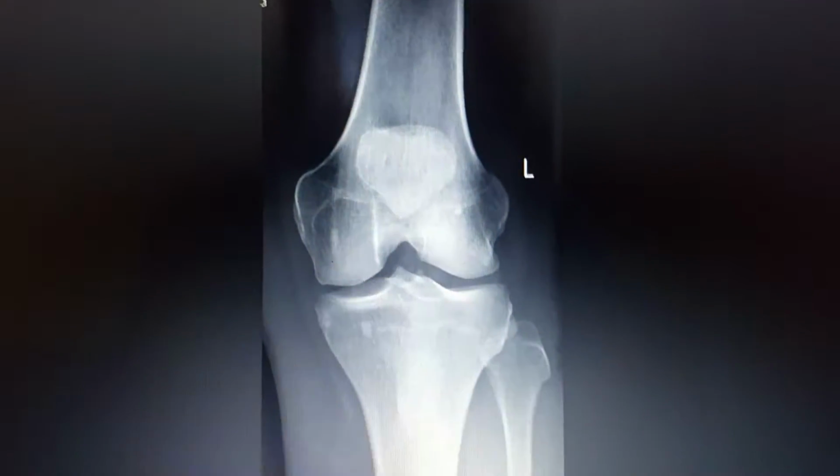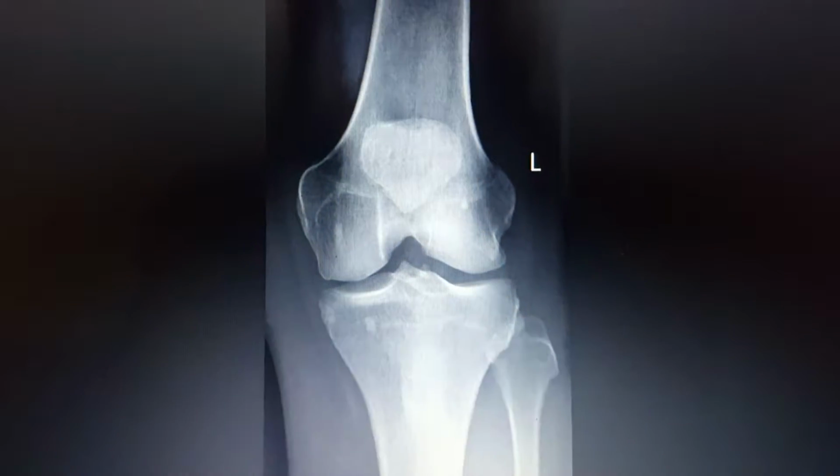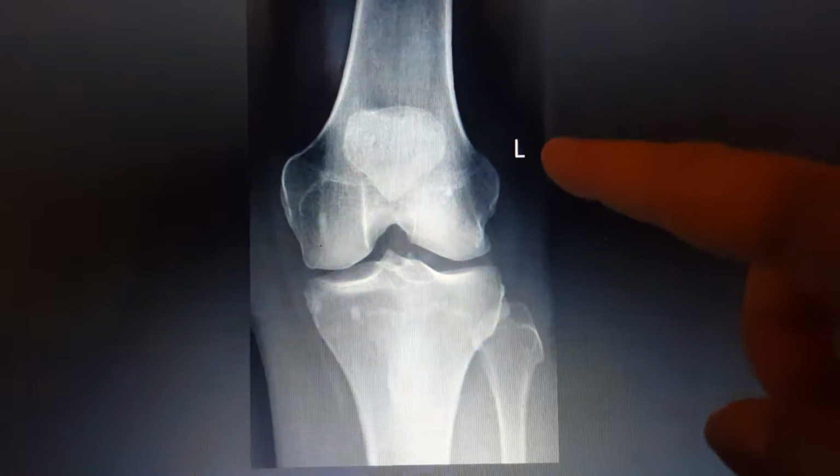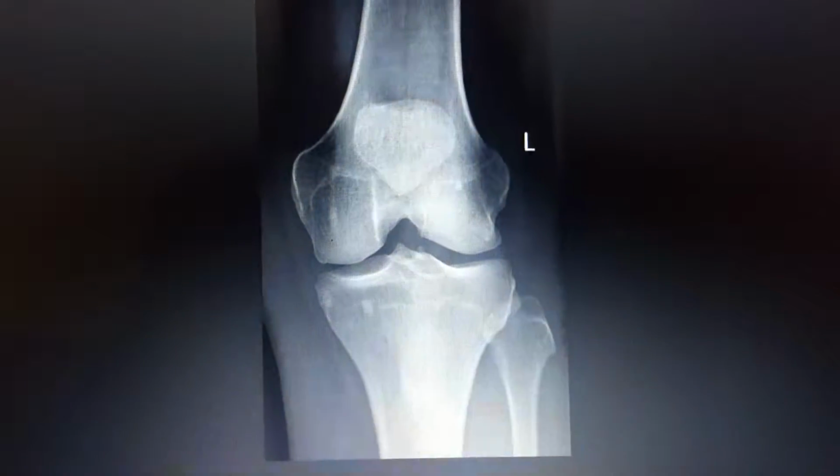So I'm going to be discussing the criteria for the AP knee image. First, you want to make sure that you have a marker in your image. You want to make sure that all the anatomy is shown.